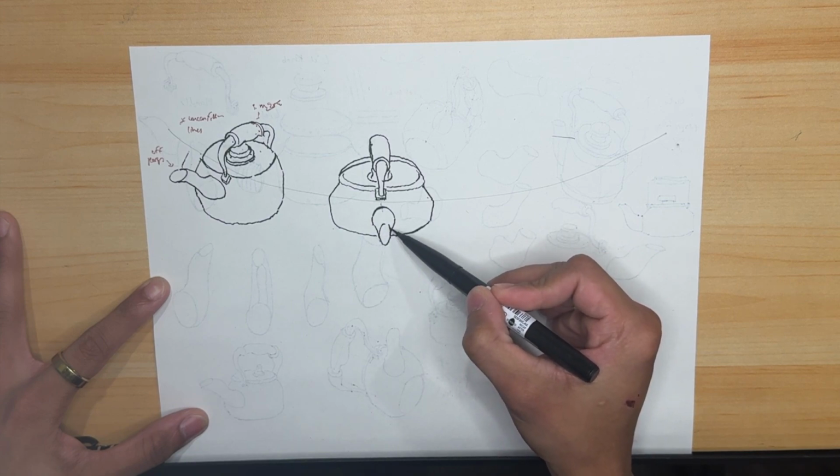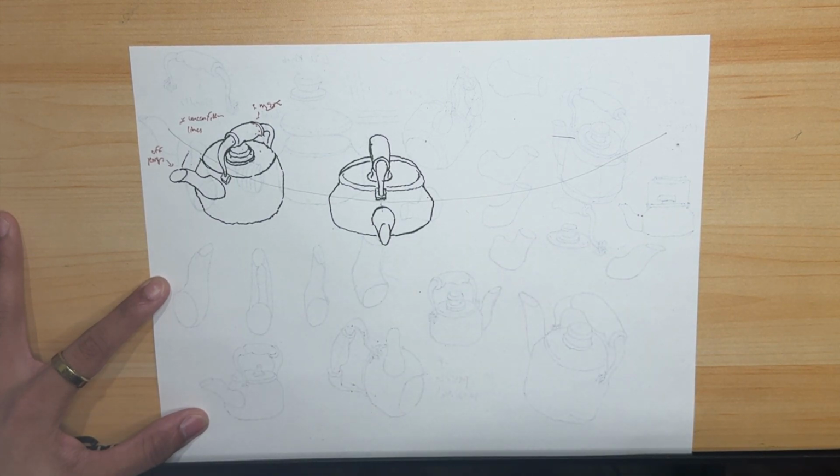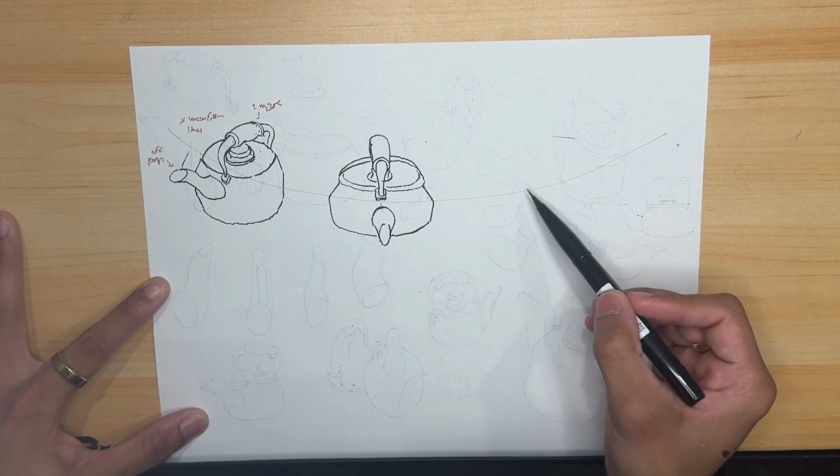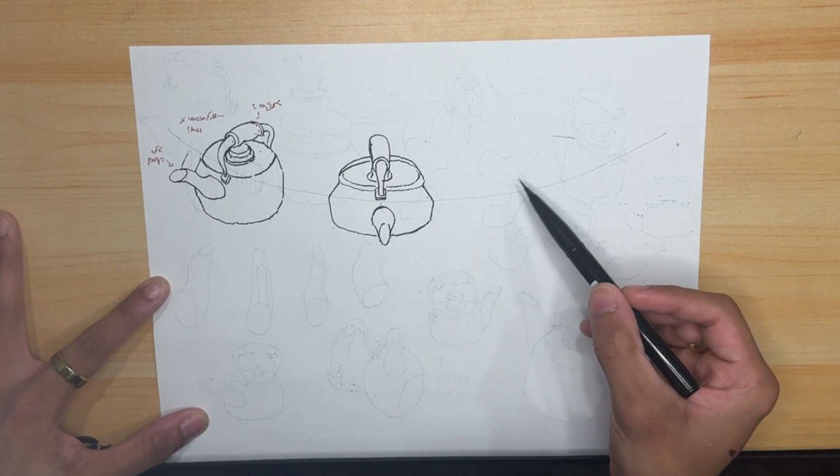I think this is also incorrect. But let's see. But either way, let's just move on. Right?